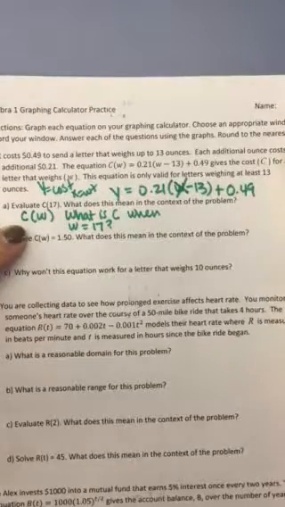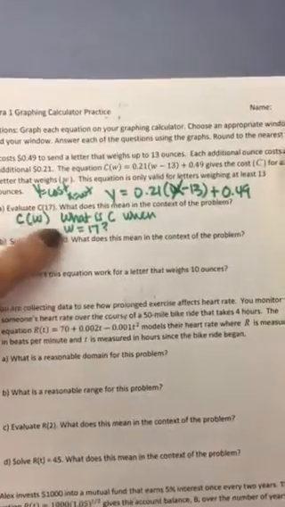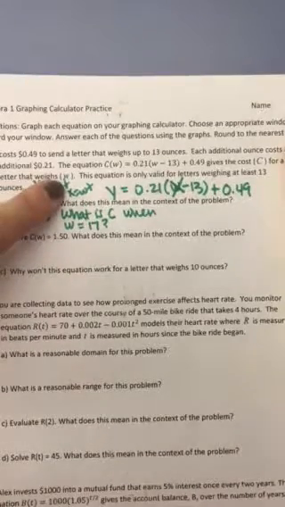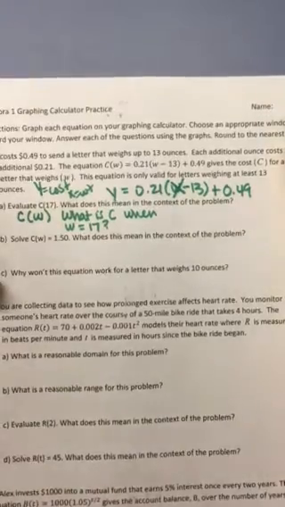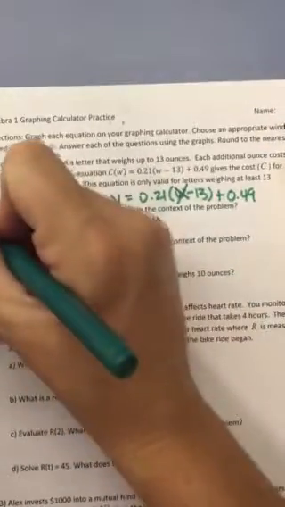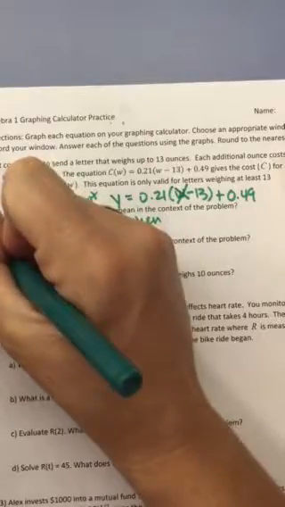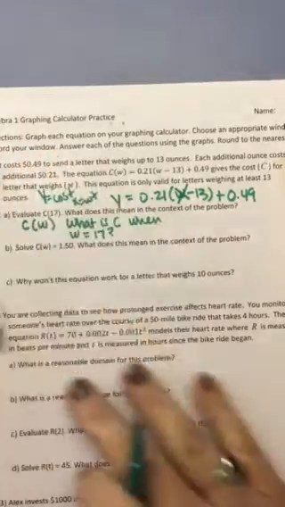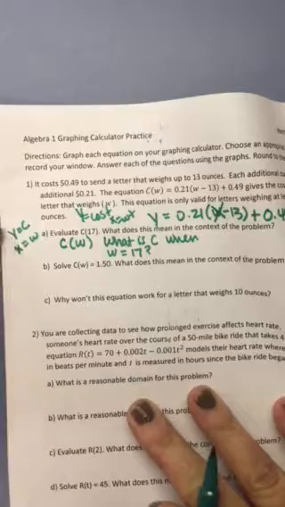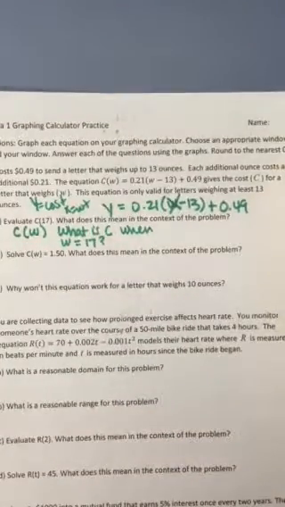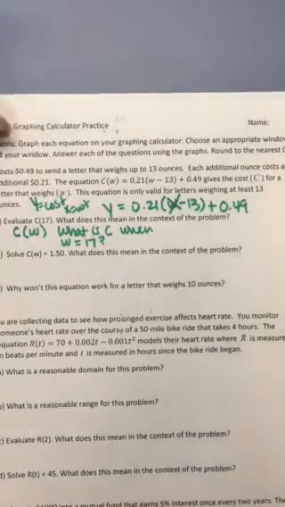W is going to be represented with the variable X in our calculator because our calculator only does X and Y. So anytime I see the C, that's my Y, and anytime I see the W, that's my X. So this is asking us to find Y when X is 17.